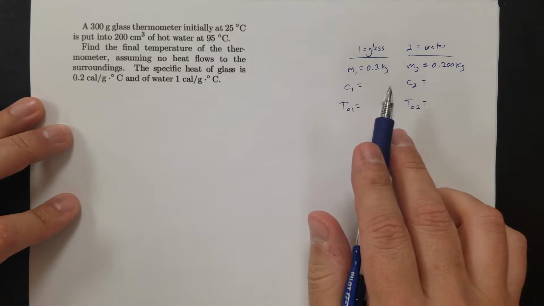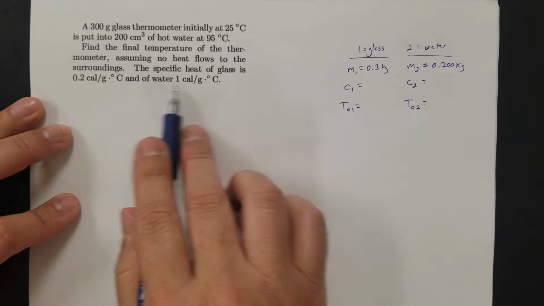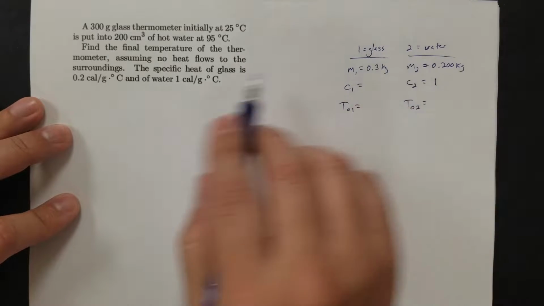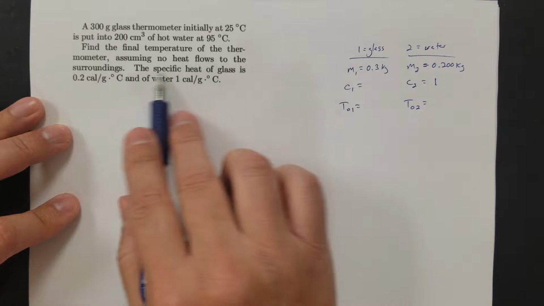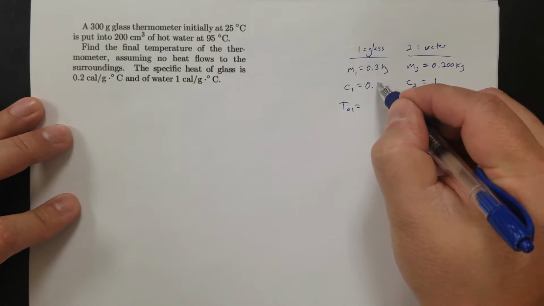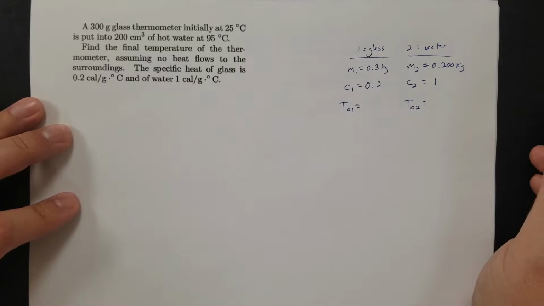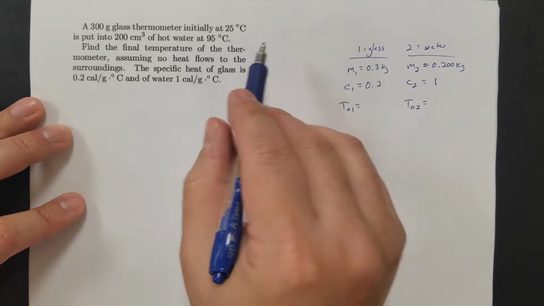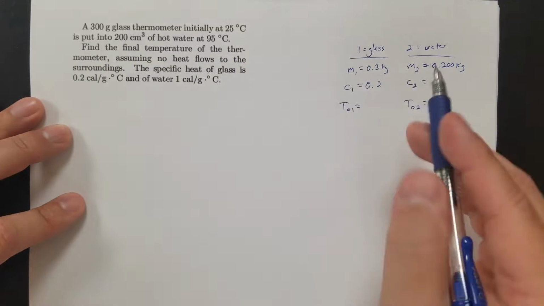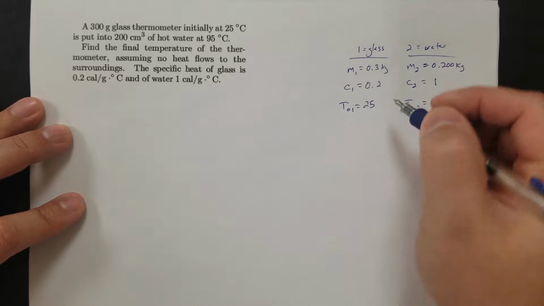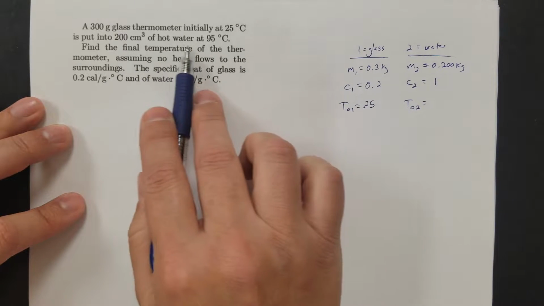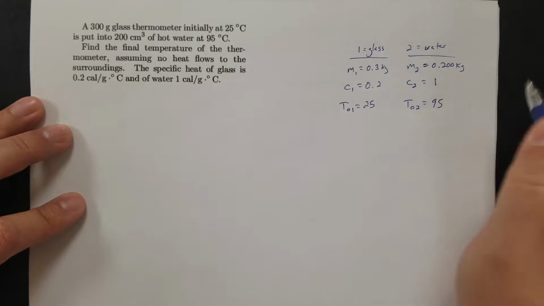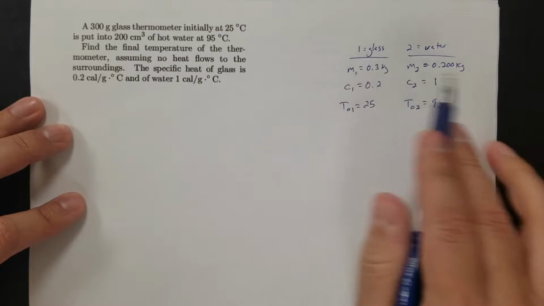Specific heat of water, because we're in calories, is 1 calorie per gram degree Celsius. And glass is 0.2, so I'm going to put 0.2 there. And then my initial temperatures: my initial temperature of glass is 25, and my initial temperature of water is 95. So first go through and fill all this in, make a table, right?